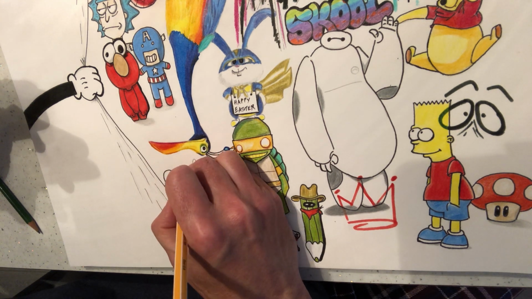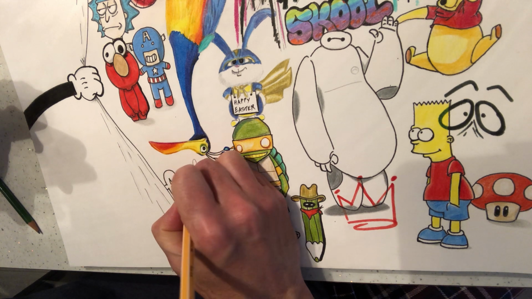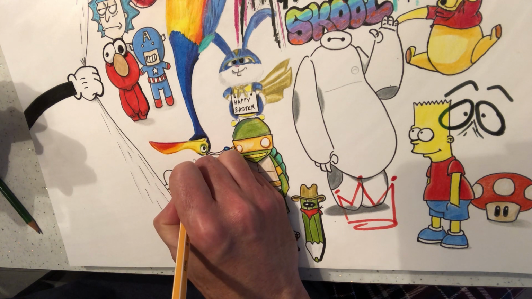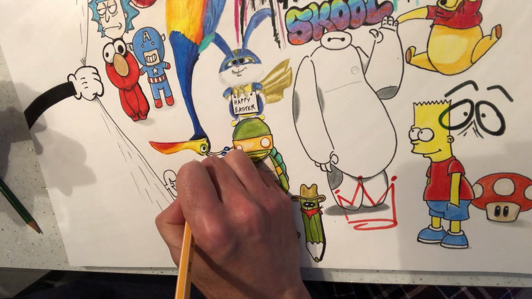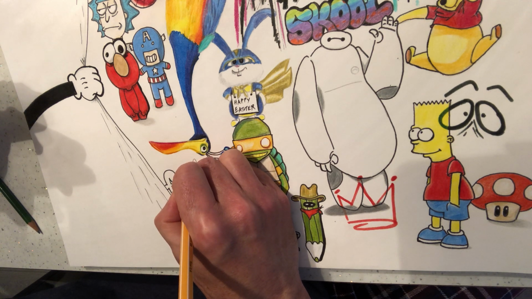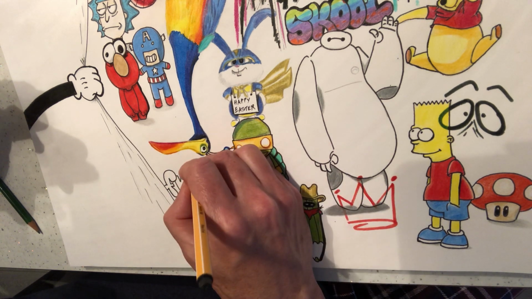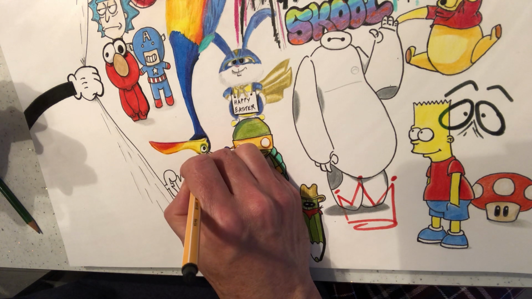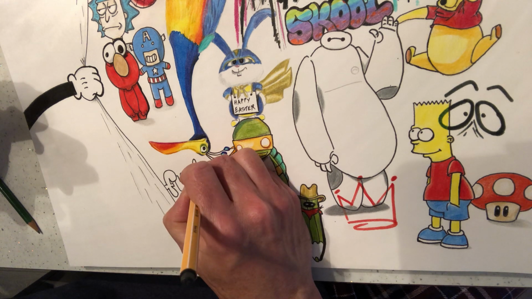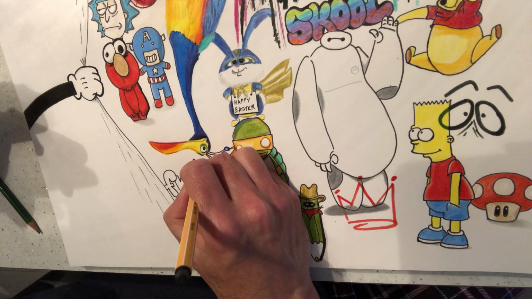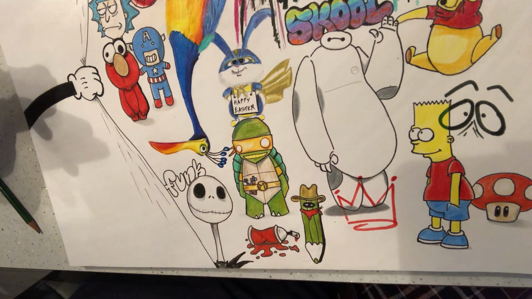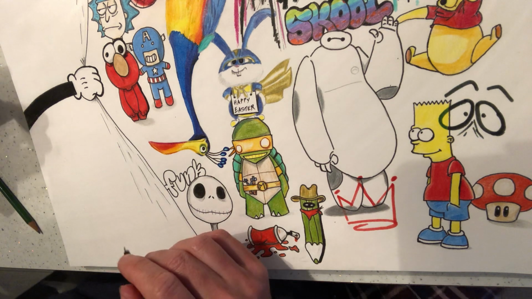That's the U already done. Just going to bring this up, and the N's going to disappear behind Jack's head. A lot of graffiti artists use this kind of technique in the bubble writing. Okay, so there's the funk.